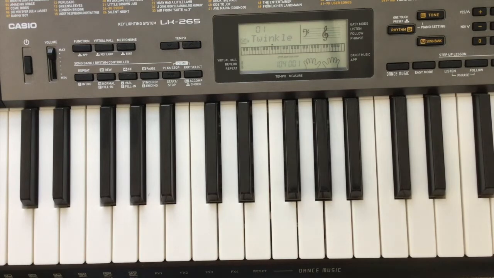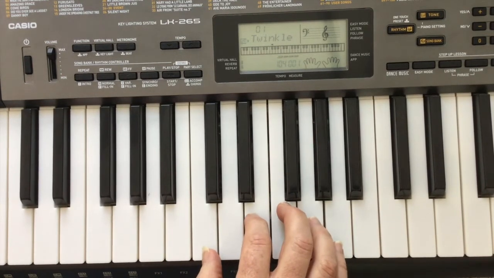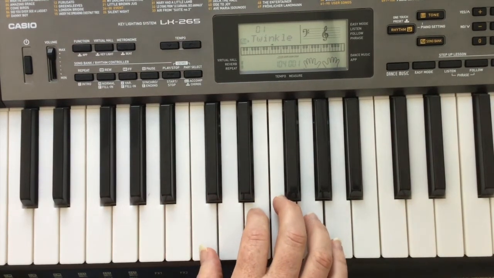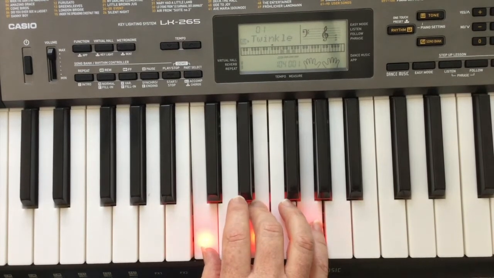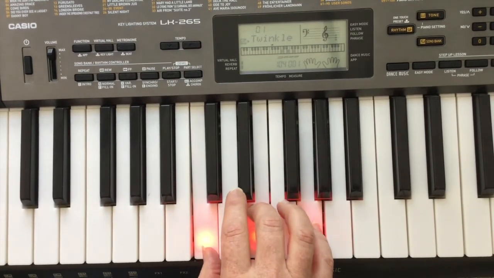Now, we also have chords within the key. So let's take a look at the chords. So the first chord I'm going to base on the first note, the C. And what I do is I'm going to create a triad, which is a 3-note chord. This is a C chord.